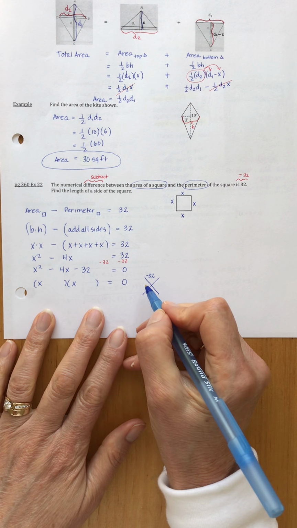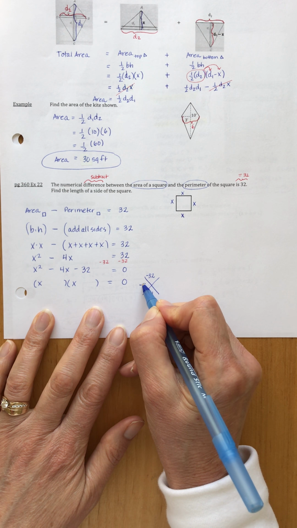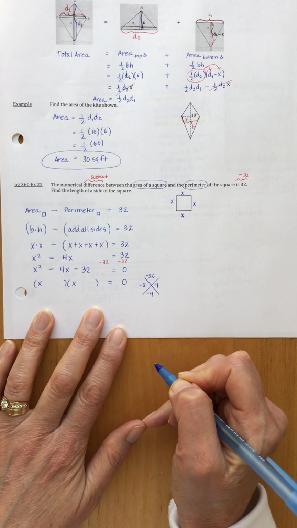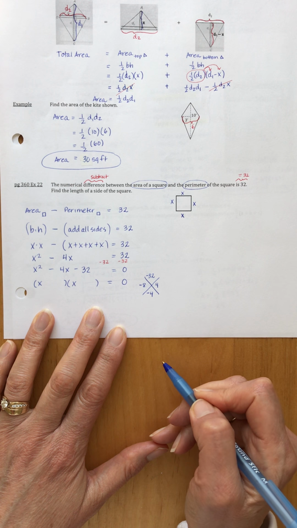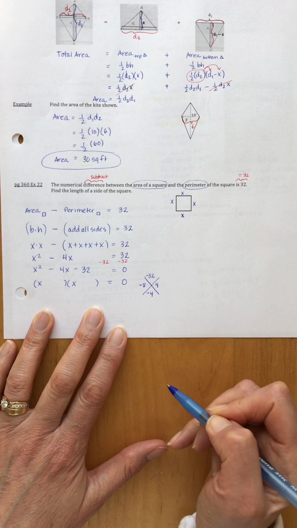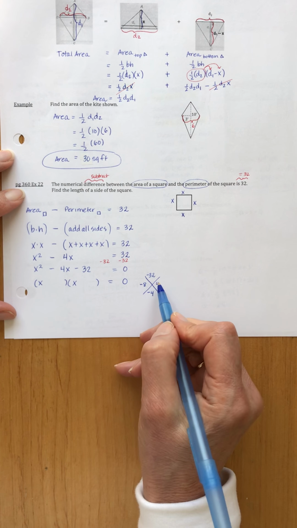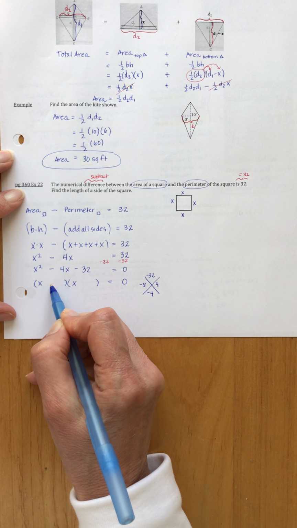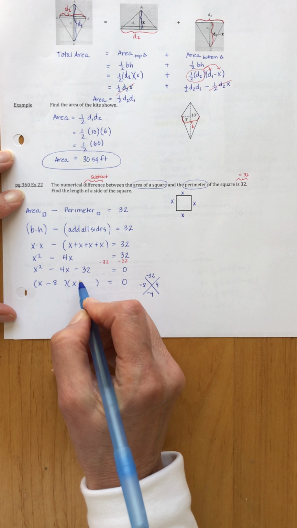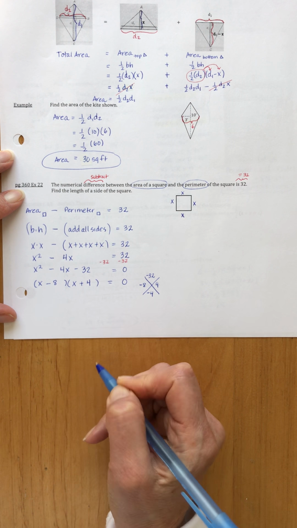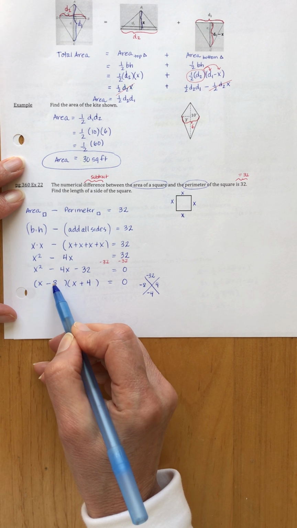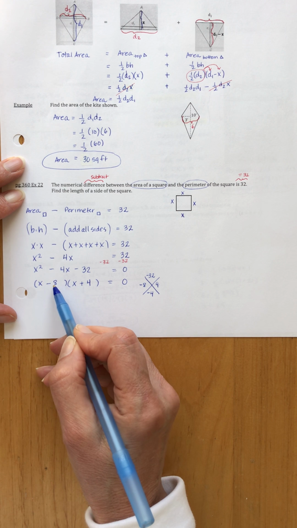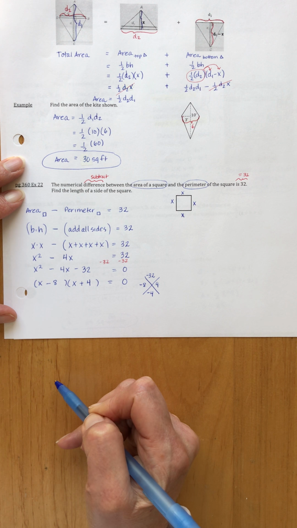So you want the bigger number to be negative. If we put a negative 8 there and a positive 4 there, does that work? Well, negative 8 times 4 is negative 32. And then when we add them, we get negative 4. So sure enough, it does. These are the 2 numbers that belong right in here, negative 8 and plus 4. Now you should always check. x times x is x squared, then plus 4x minus 8x gives you the negative 4x, and minus 32.